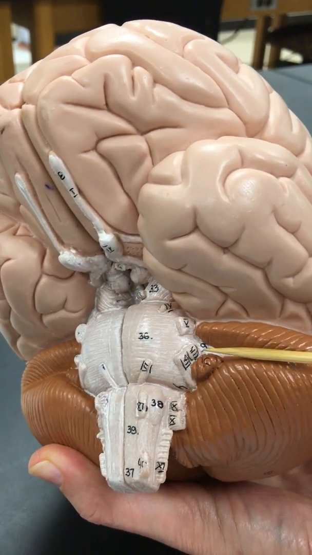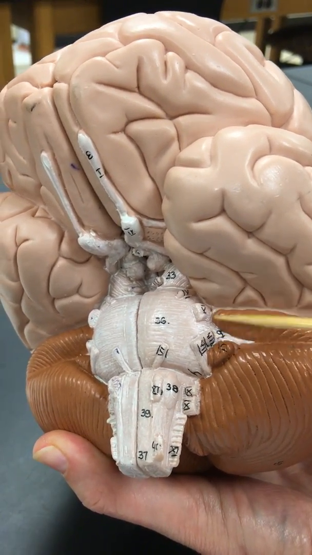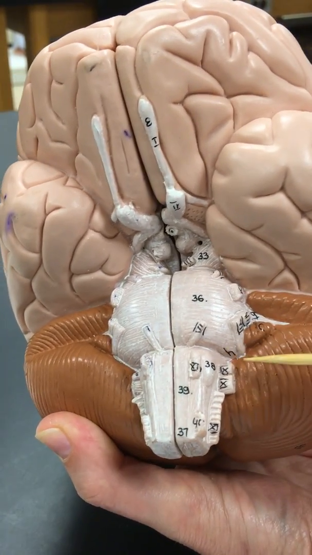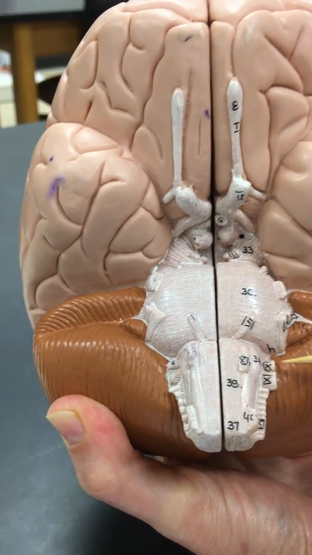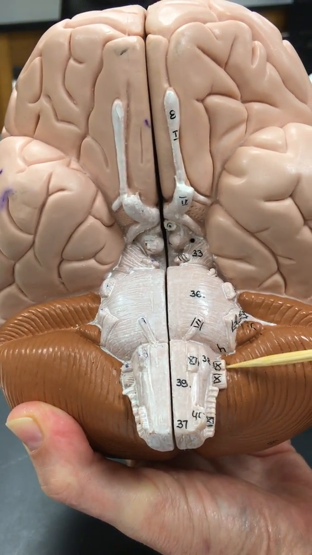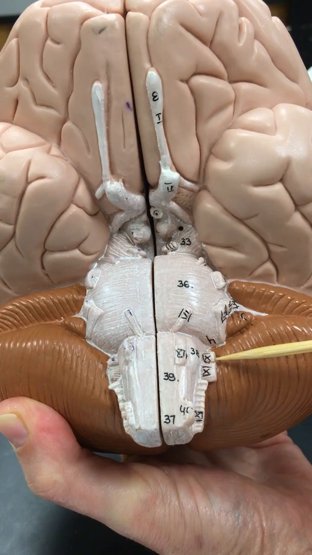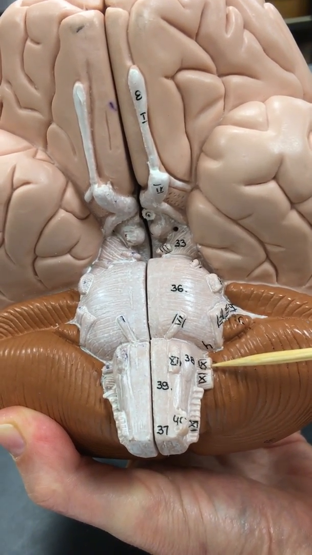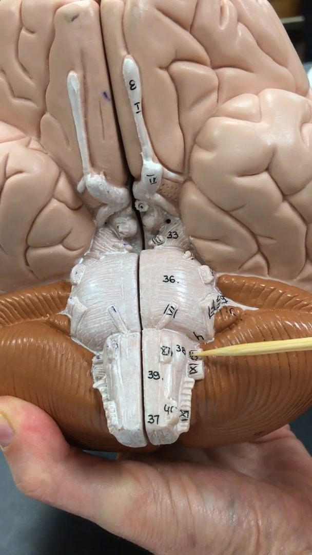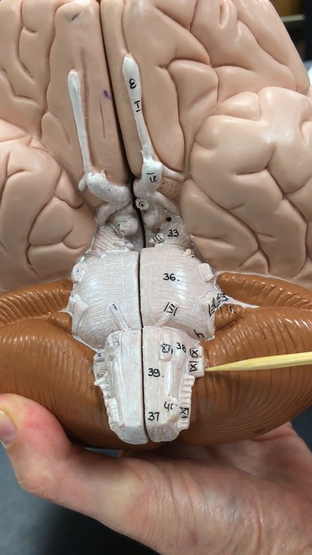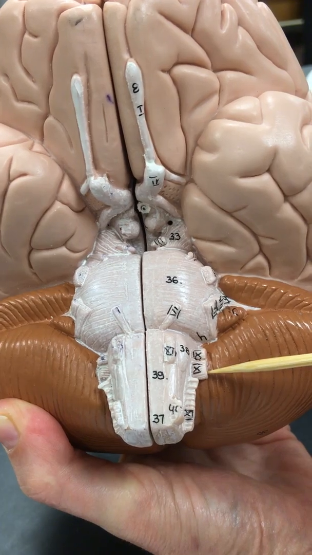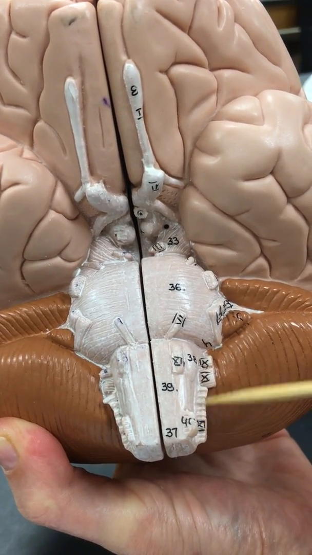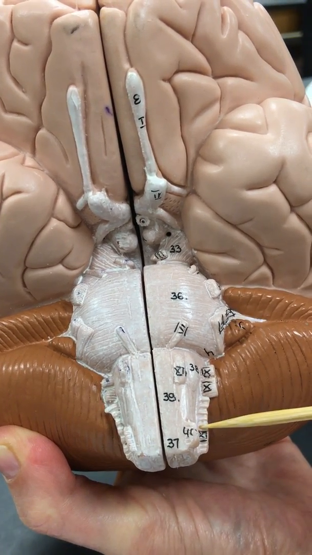Cranial nerve 7, which is facial. Cranial nerve 8, which is vestibulocochlear. Here's cranial nerve 9, which is your hypoglossal nerve. I'm sorry, 9 is glossopharyngeal. So we've got glossopharyngeal, and then we have cranial nerve 10, which is your vagus nerve. We have cranial nerve 11, which is the accessory nerve.